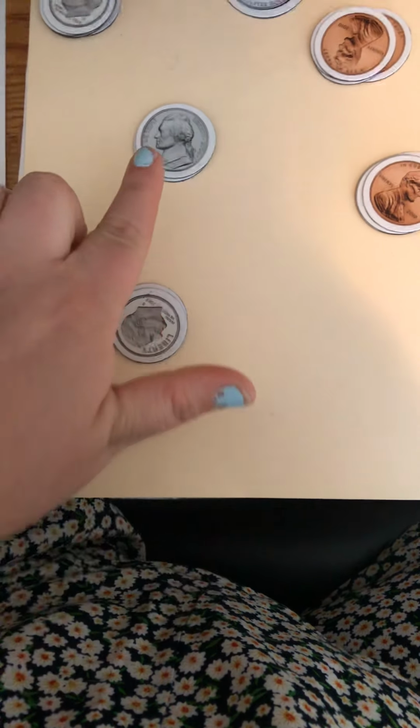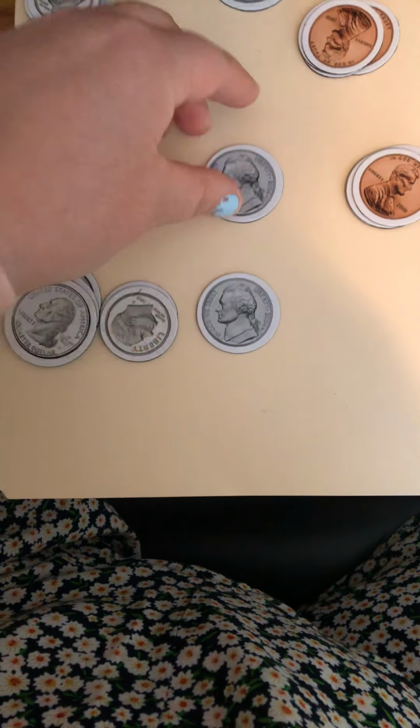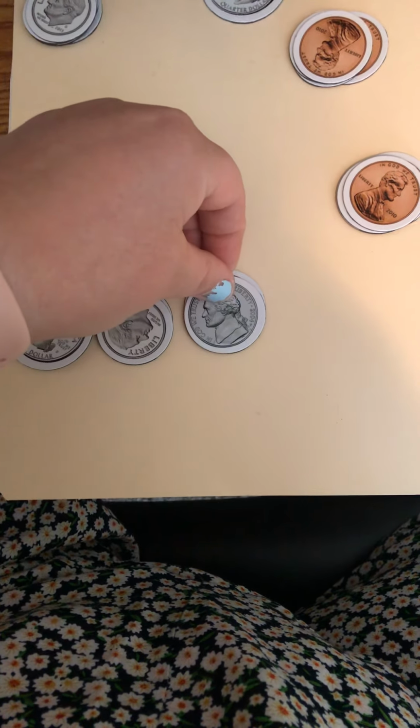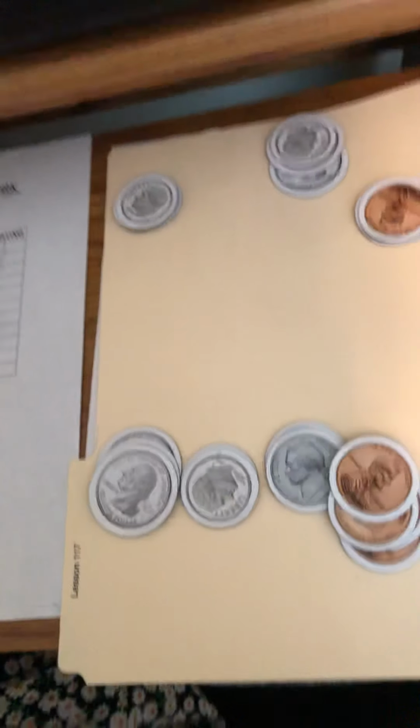So start at 95 and count by fives. 95, 100, 105. Then go to our ones. 106, 107, 108, 109. So if I had 109 cents, that's the same thing as saying what? Great job! $1.09. You guys are awesome.